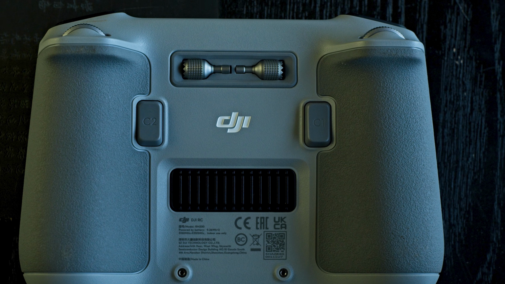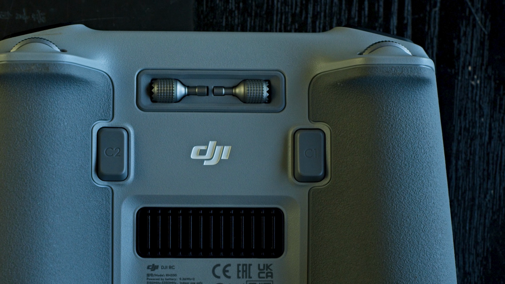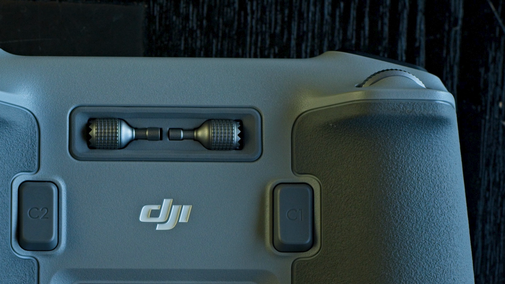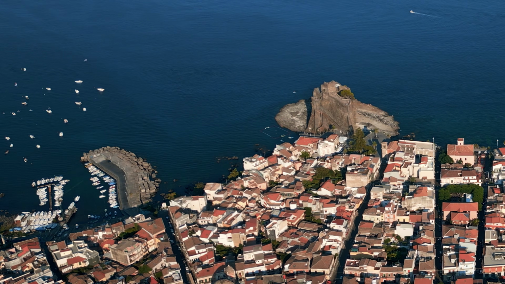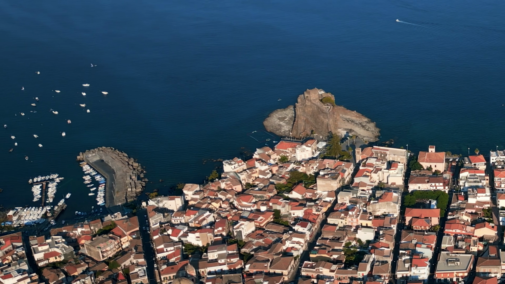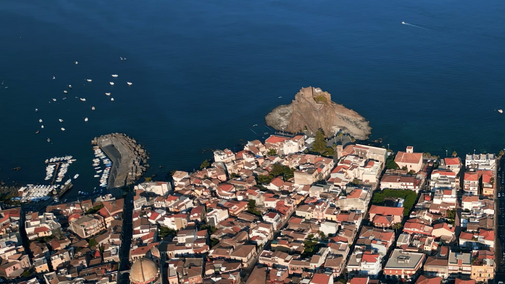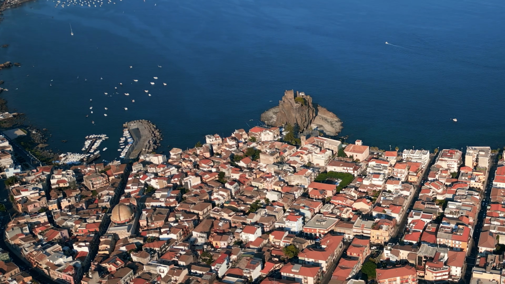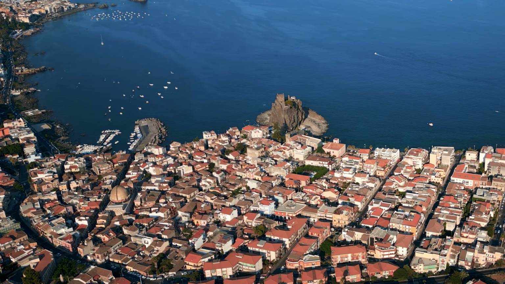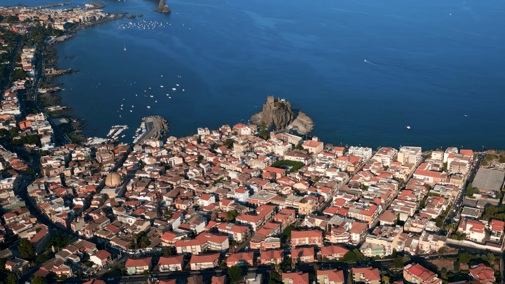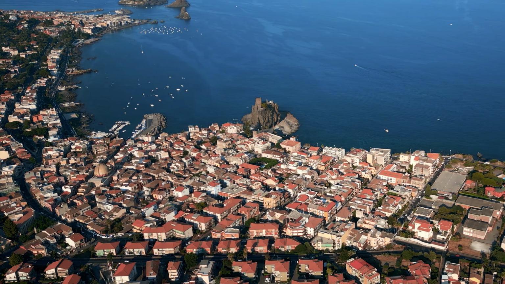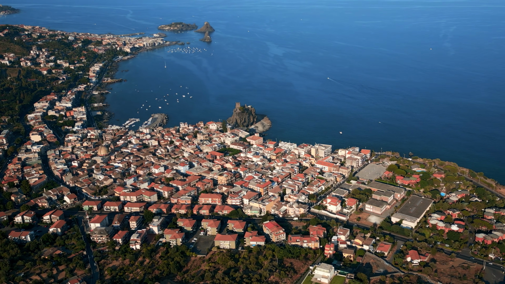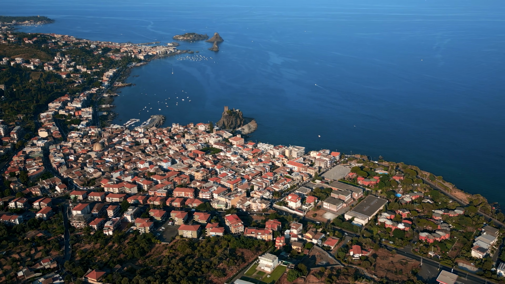To make the move even more dynamic, it is possible to use the left wheel of the remote controller of the Mini 4 Pro to apply some digital zoom. Let's do the same move as before, but this time starting with a quite deep zoom on the Norman castle. During the rotation we apply the same movements with the two sticks of the controller, but at the same time we use the wheel to zoom out back to 100% progressively. The zooming out makes the movement even more dynamic.